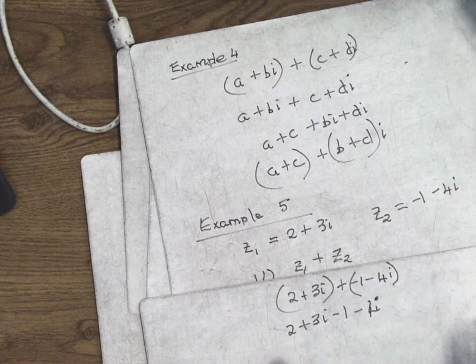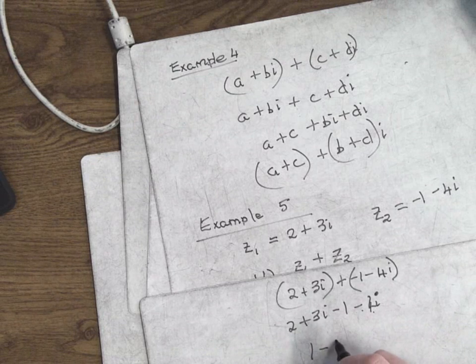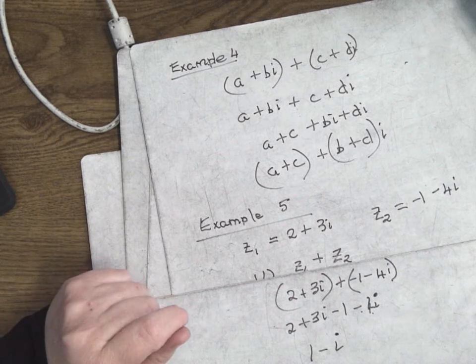So what will I get? 2 minus 1 is 1. And plus 3i, take away 4i, what would that be? Minus i, wouldn't it? Plus 3 minus 4 is minus 1i. Okay, and that's my answer. Is that okay?